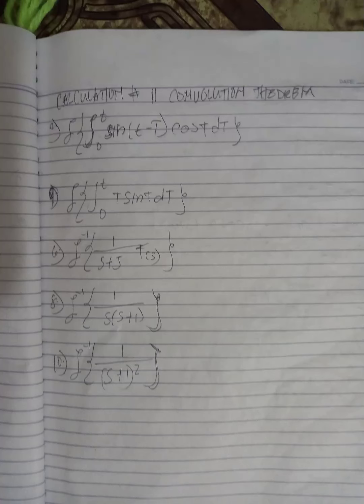Calculation number 11, a convolution theorem. So number 2 is the Laplace transform of the integral of sine t minus t cosine t, limit of 0 to t. Number 4 is the Laplace transform of the integral of t sine t dt, limit of 0 to t.